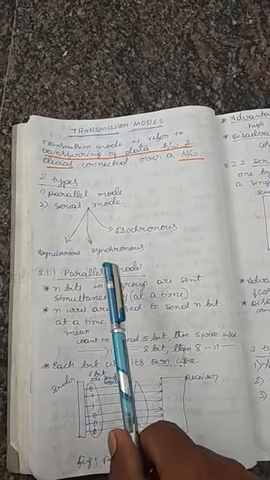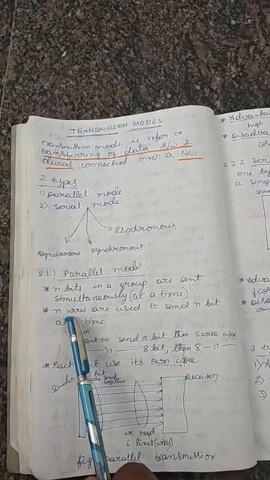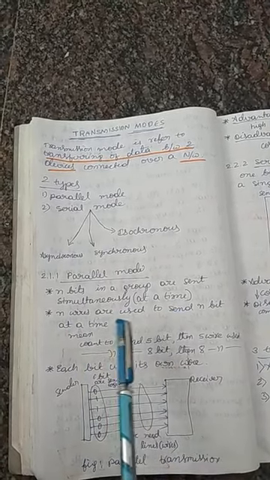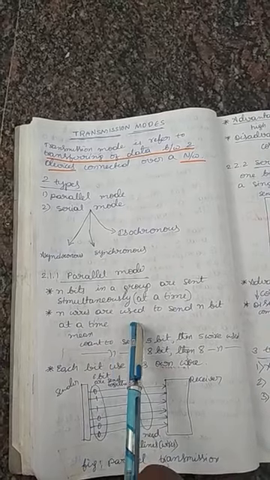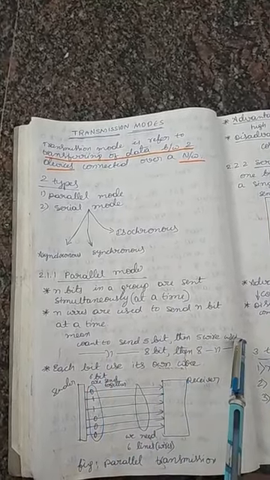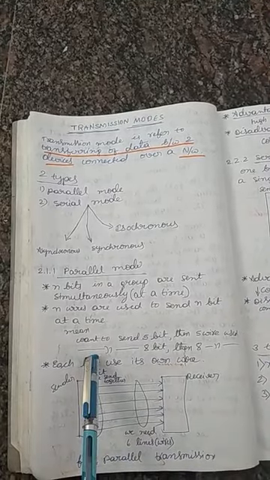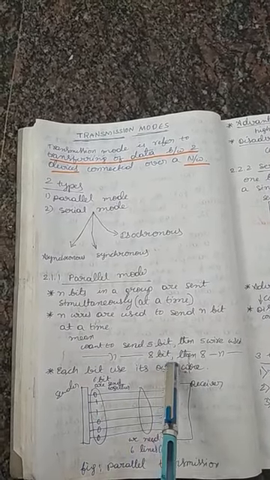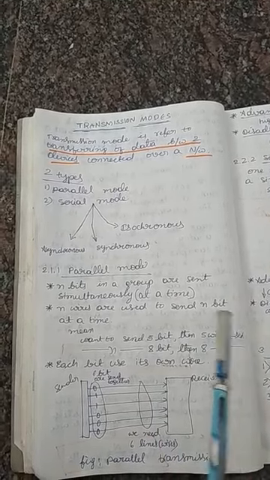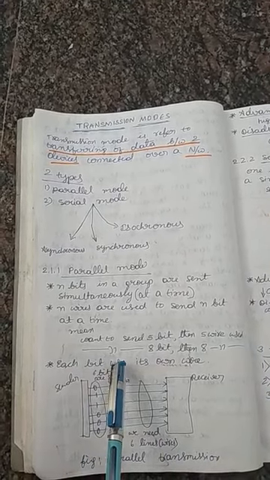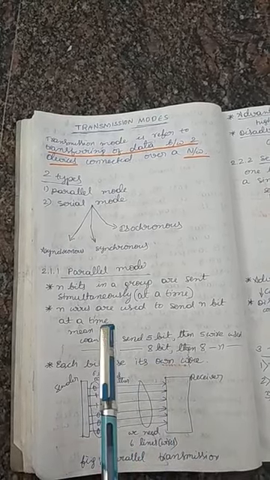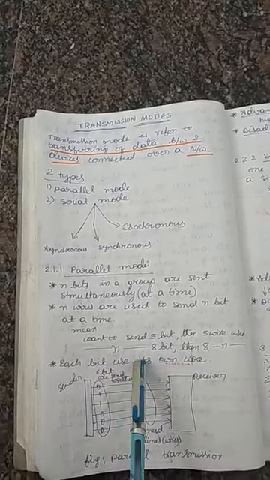For sending n bits, we are going to use n wires to send the bits at a time. If you want to send 5 bits, then 5 wires are used. If you want to send 8 bits, then 8 wires are used. Each bit uses its own wire, which means for one bit there will be one wire.